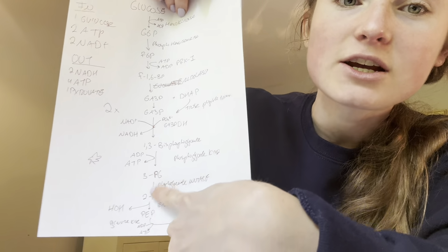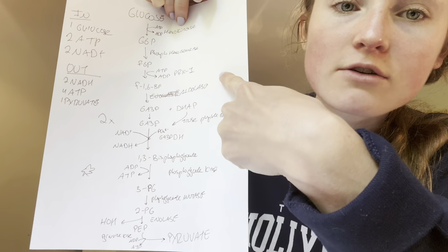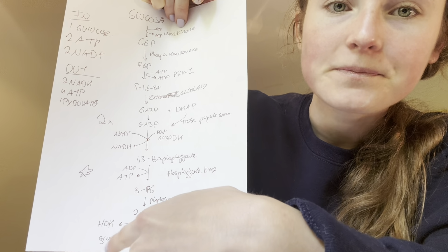And then down here, we yielded 4 ATPs. So we got 4, we invested 2, 4 minus 2 equals 2. The net ATP yield of glycolysis is 2 ATP, but we also got 2 NADH as well.